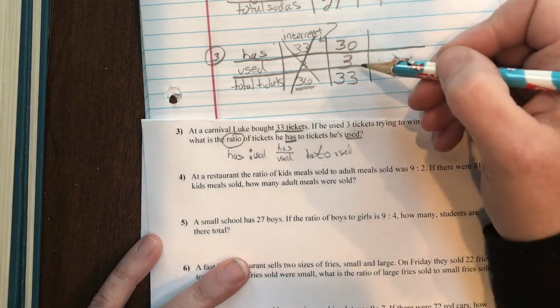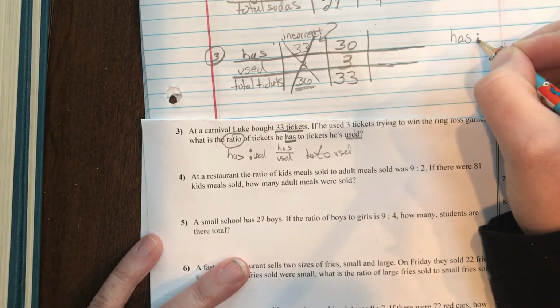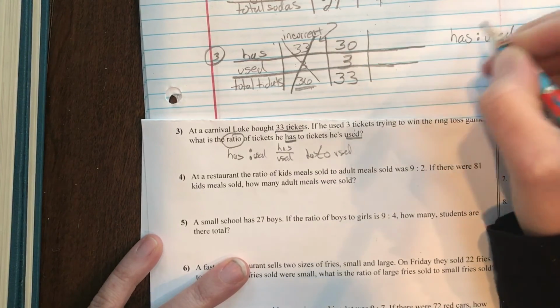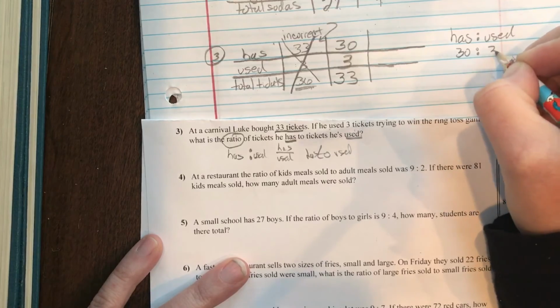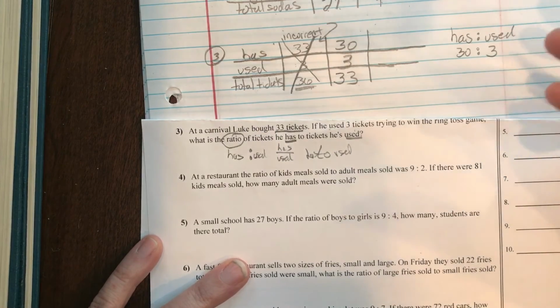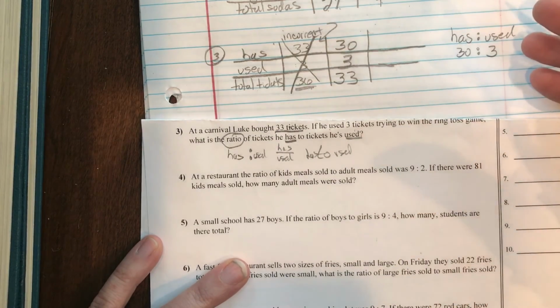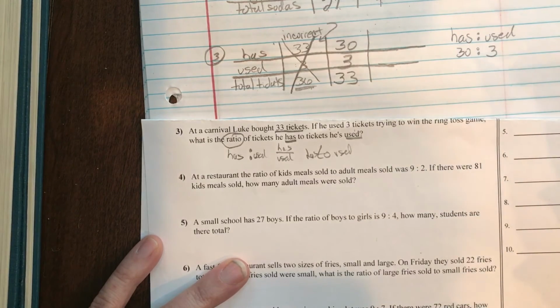So we can come back in here. I could write this ratio as 30 to 3, but that is not the simplest whole number ratio form. And when we talk about the simplest whole number ratio form, we really want to write it as 2 integers, and we want them to be the smallest integers we can really come up with.